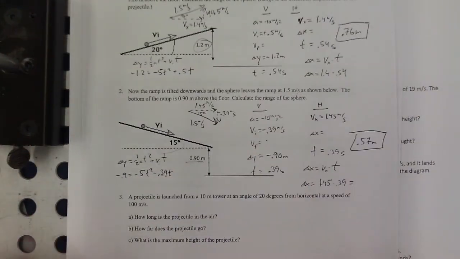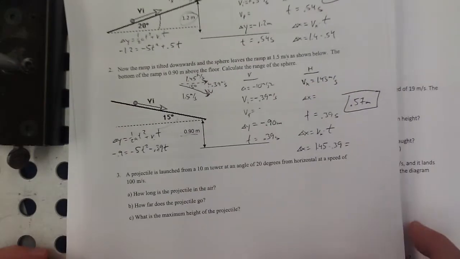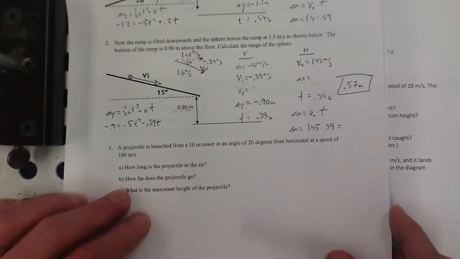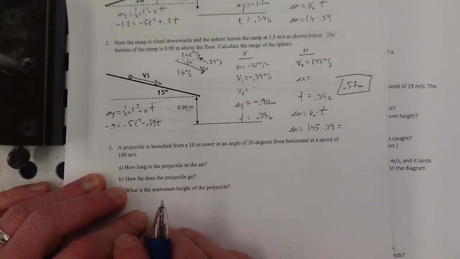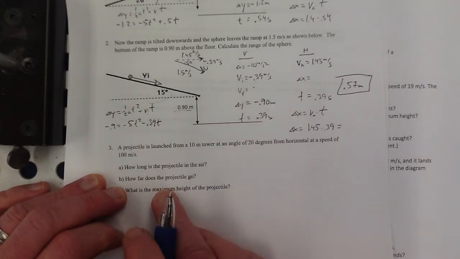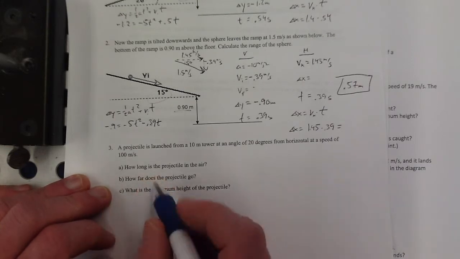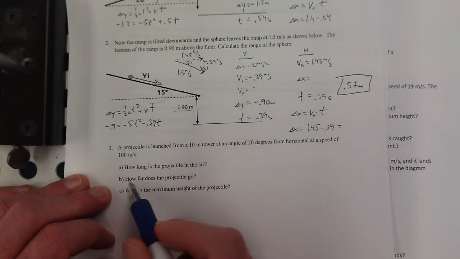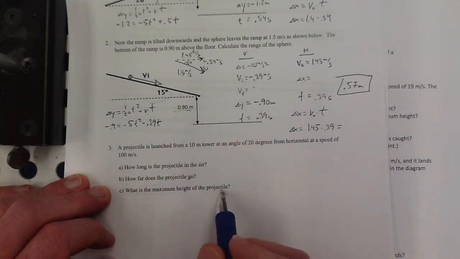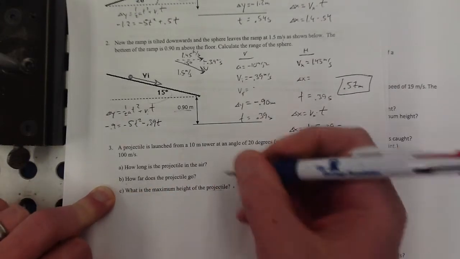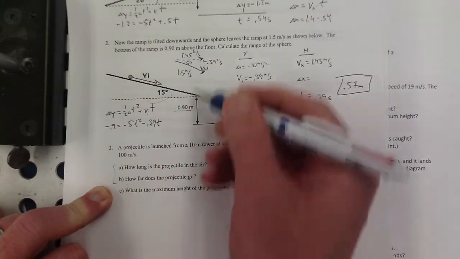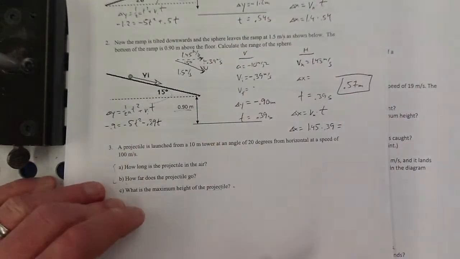All right. Number 3. A projectile is launched from a 10-meter tower at an angle of 20 degrees from horizontal at a speed of 100 meters per second. And we want to find the time, how long is it in the air, how far does it go, and then what's the maximum height of the projectile. We'll talk about that in a sec. These are just the same things that we did in 1 and 2.